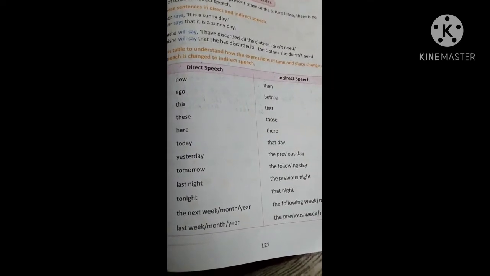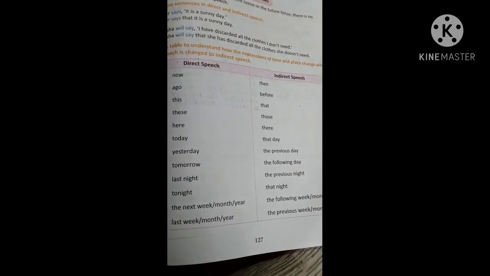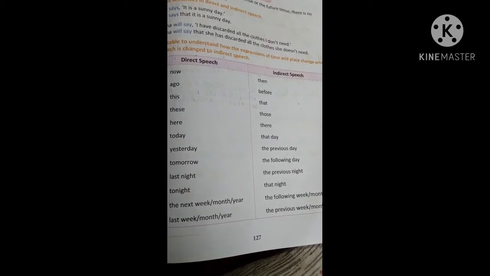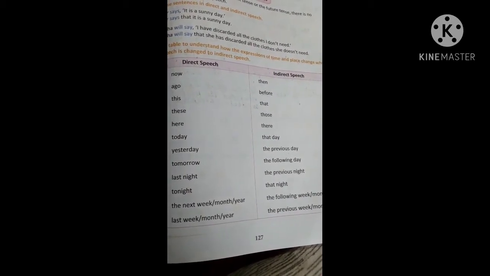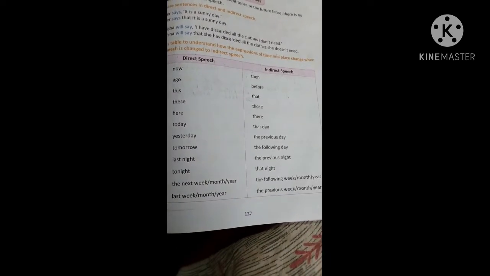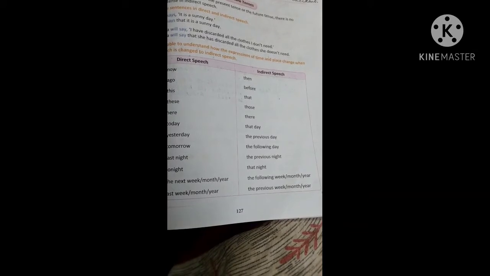In the case of direct to indirect speech, there are some words which change from direct to indirect. Now will become then, ago will be before, this is that, these will be those, here will be there, today will be that day, yesterday the previous day, tomorrow the following day. Sometimes we write the next day also. Last night, the previous night; tonight, that night; the next week, or the next month, or the next year will be the following week, following month, following year. Last week, last month, last year will be the previous week, the previous month, the previous year.